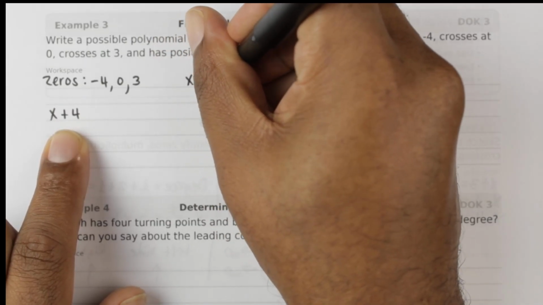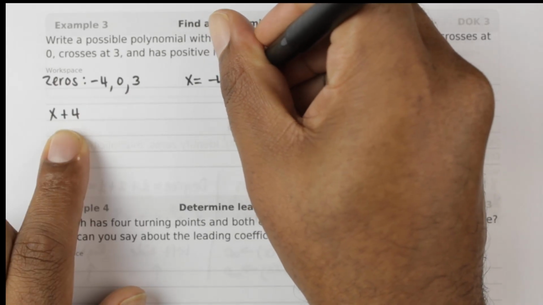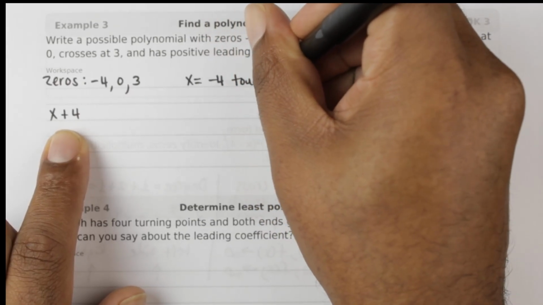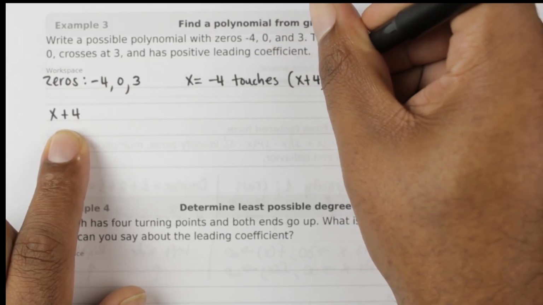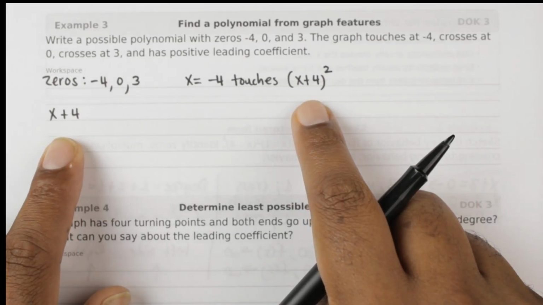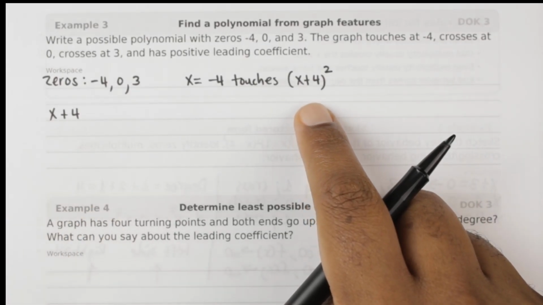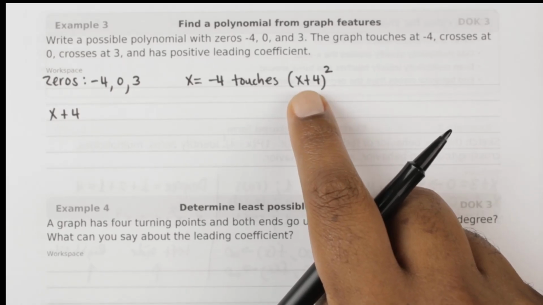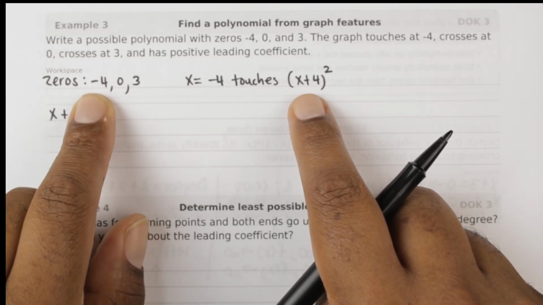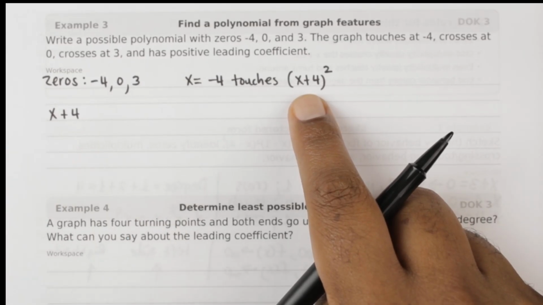X equals -4 touches. Again, that's x plus 4 squared, okay? Because essentially what we're looking at is the 0 gives us a factor, and that -4 is the 0. So the factor is going to be x plus 4. And since the graph touches here at -4 being 0, we're going to use an even multiplicity.